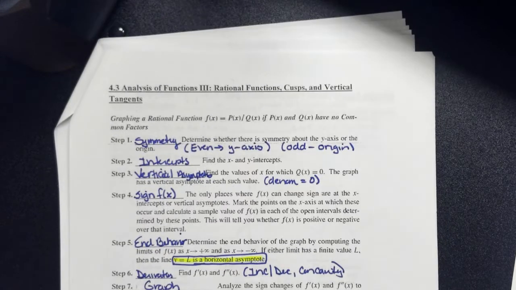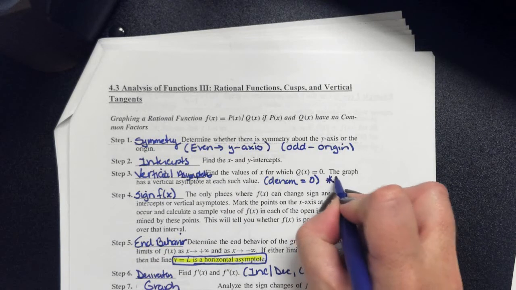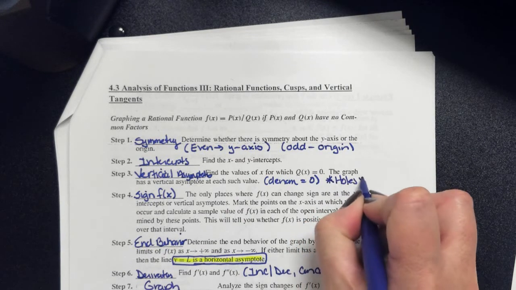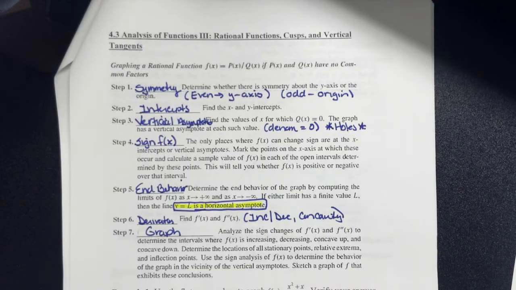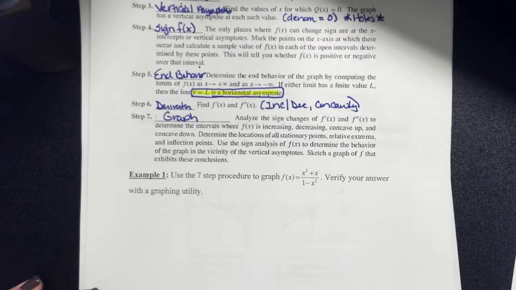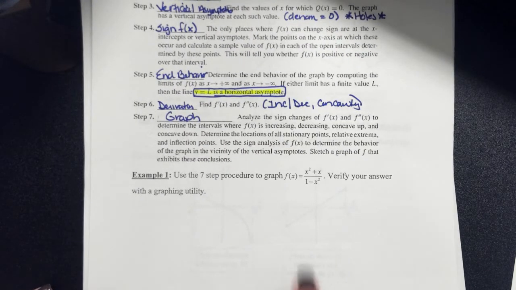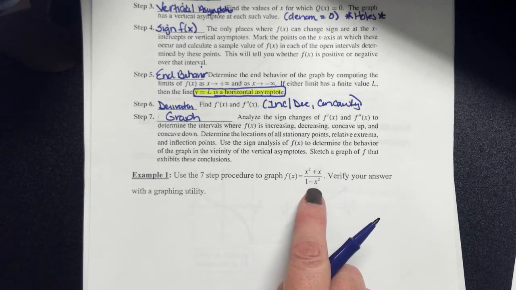Now, one thing you want to add up here with vertical asymptotes is you're also going to have to make sure you check for your holes. Remember, holes occur where there's a common factor in the numerator and in the denominator. So the 7-step procedure to graphing x squared plus x over 1 minus x squared, and we can check our answers with our graphing calculator.